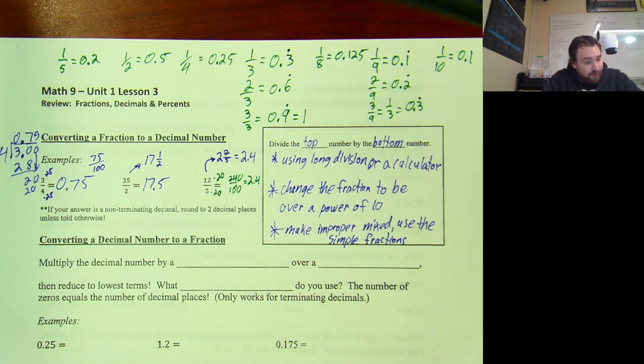What if I want to go the other way? I want to take a decimal and turn it into a fraction. This is arguably easier. How do I do this? Yes, sir? You multiply by 100, so you make the decimal place 2 times 4. Is it always 100?